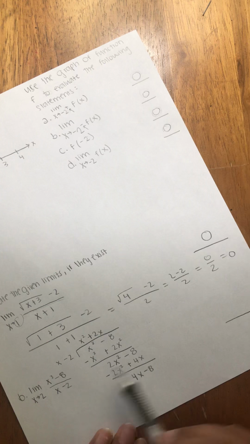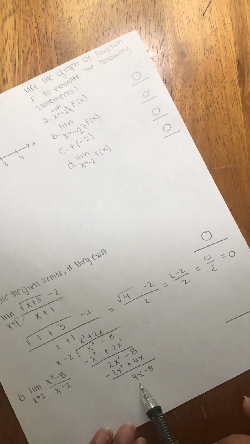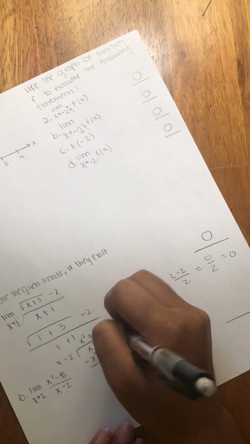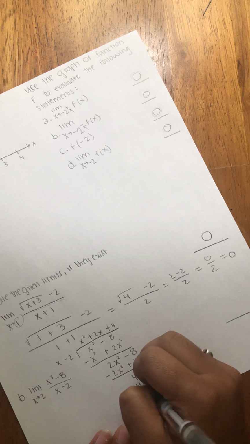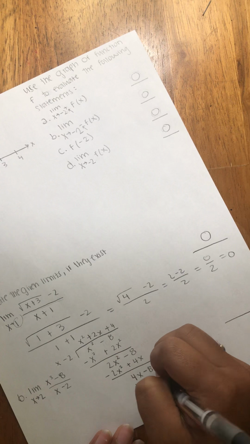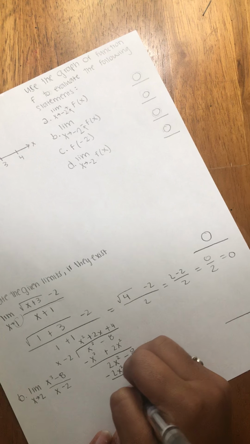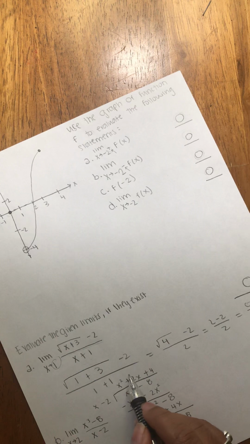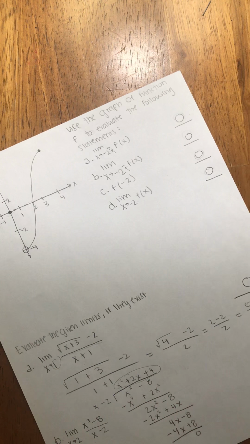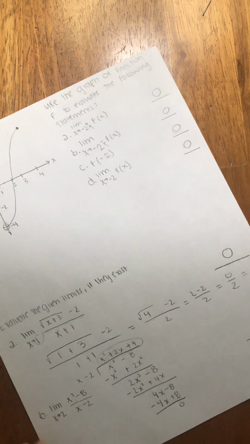Now our last step is to think, x times what would equal 4x? And the answer is 4. So you would put a plus 4 up here and multiply this whole thing by 4. So it would be 4x minus 8. Then we switch our signs again, and we're left with 0. So no remainder, it's perfect. So right up here, we're left with our factor.